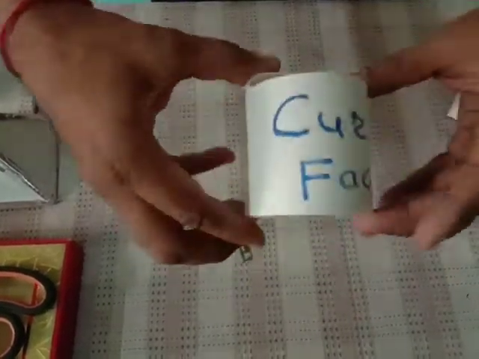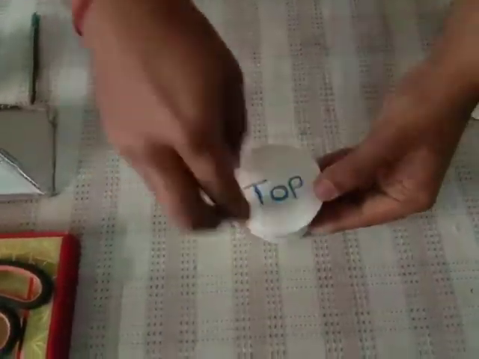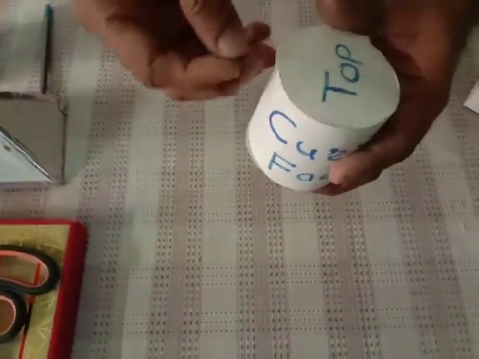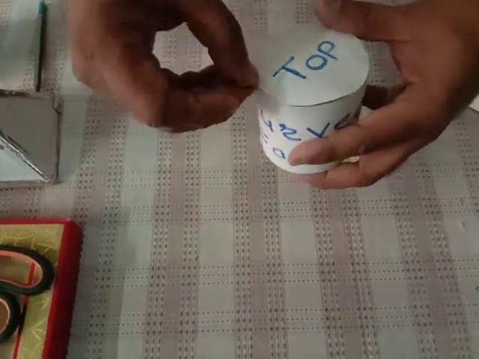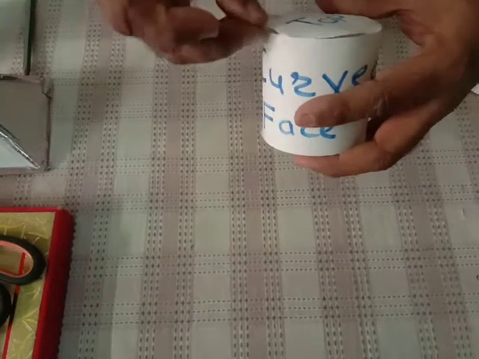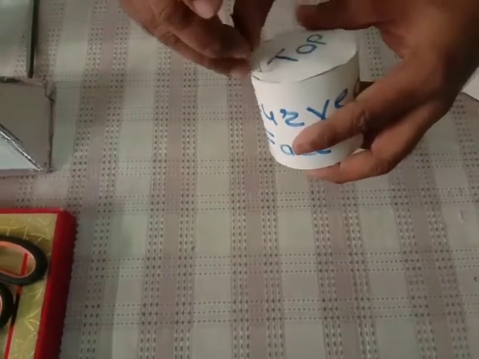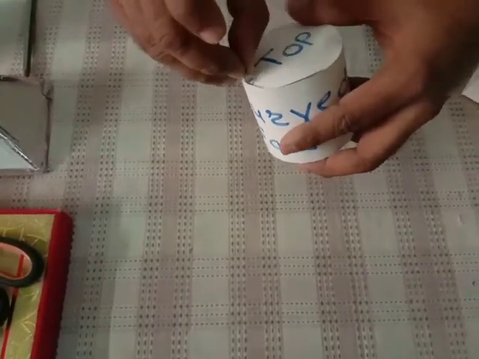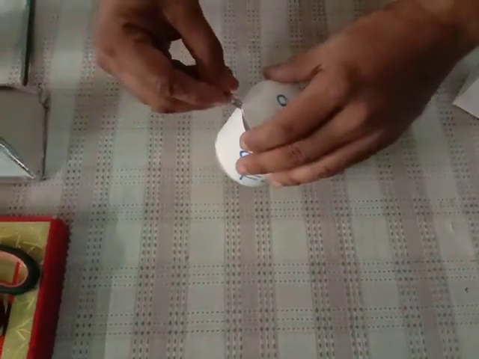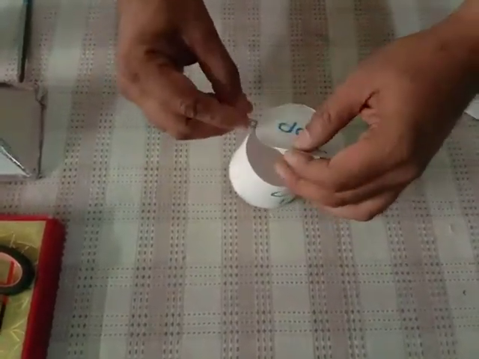You may have seen a cylinder. It has a circular top, a circular base and a curved face. So first we will start with the top. We'll dissect the top. We are going to open the faces of the solid one by one so that no faces will be completely separated from the given net.